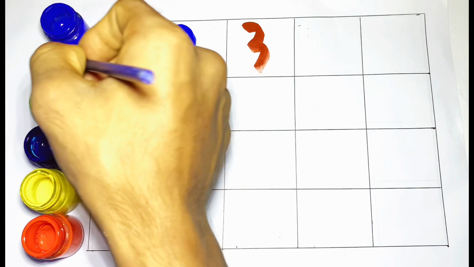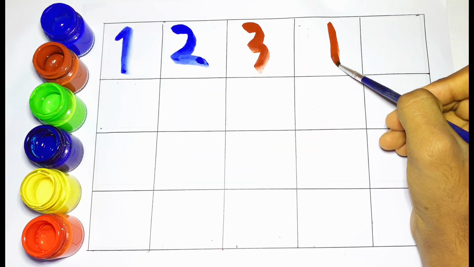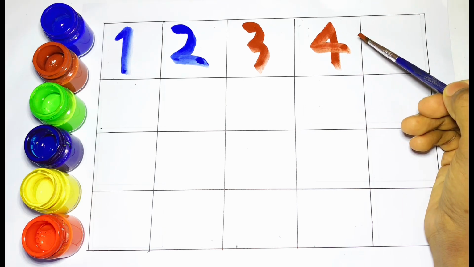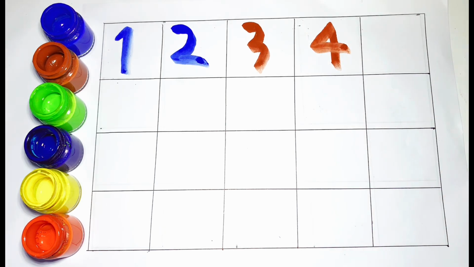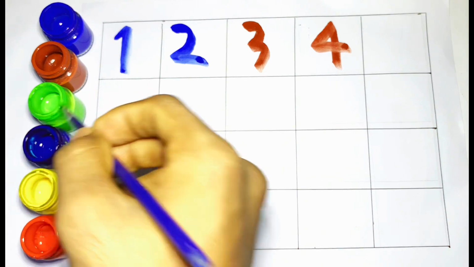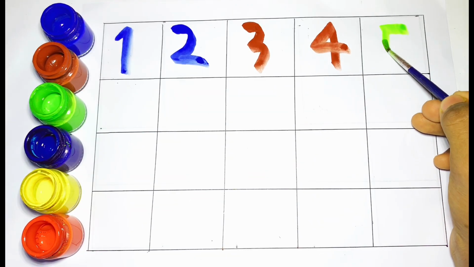Again use brown color and draw 4. The numbers of 4. F, O, U, R, 4. Kids, now I draw 5. The numbers of 5. And use light green color. F, I, V, E, 5.